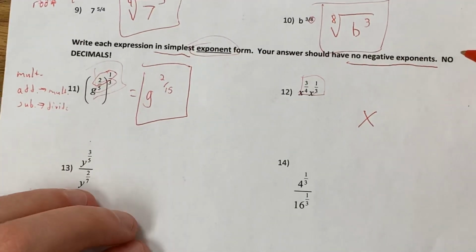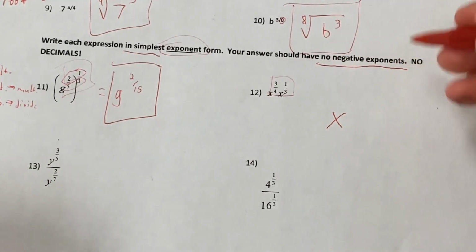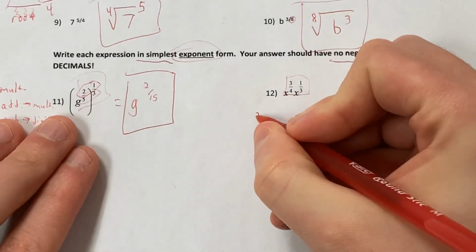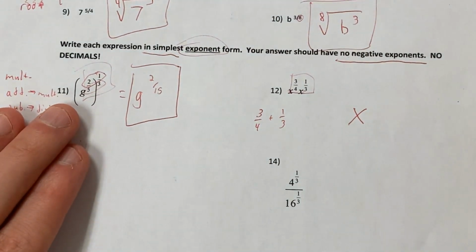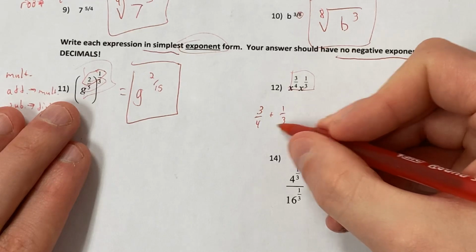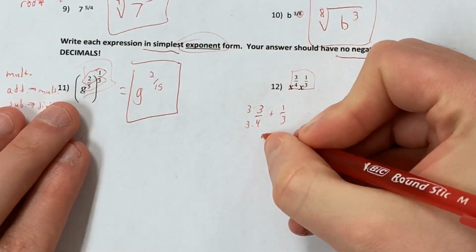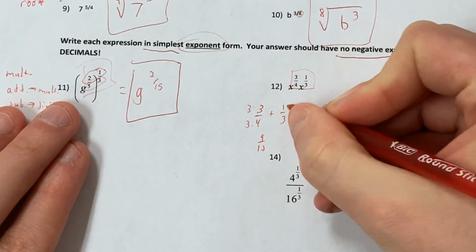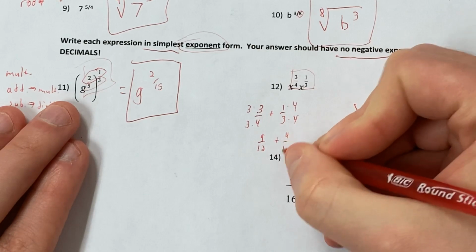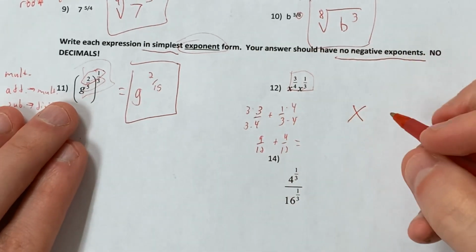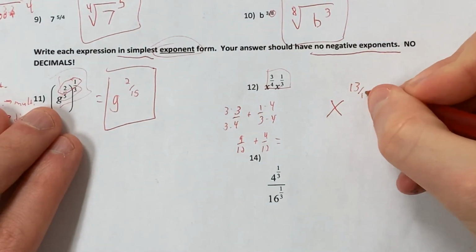If you don't trust yourself, use a calculator to do 3/4 plus 1/3 and put that there, and that's your answer. Otherwise, to add them together, you need a common denominator. In this case, the common denominator is going to be 12. So you'd have to multiply this one by 3 to get 9 over 12. Multiply this one by 4 over 4 to get 4 over 12. And then 9 plus 4 is 13 over 12.